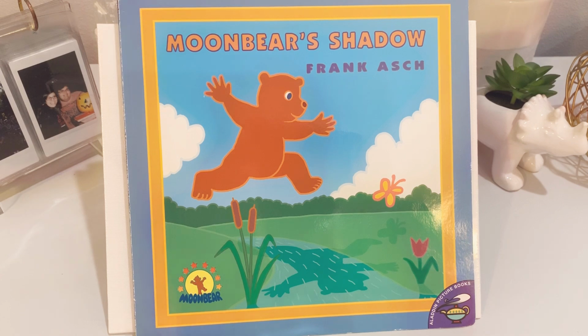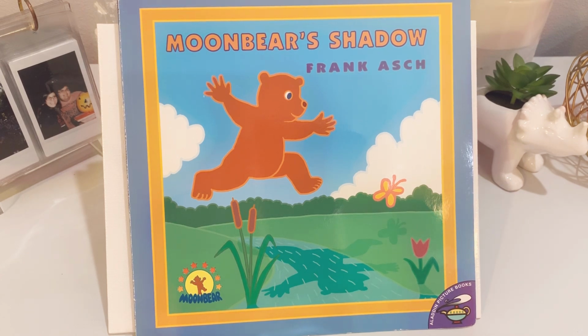So I think this book shows us that there's no way we can actually get rid of our shadow unless we're not blocking any light from the sun or any light. Sometimes you can see shadows inside of your home if you block the light that's on top of you. If the light is directly above you, you might not see any shadows. But if you're blocking it from your left or your right, you're going to create a shadow.